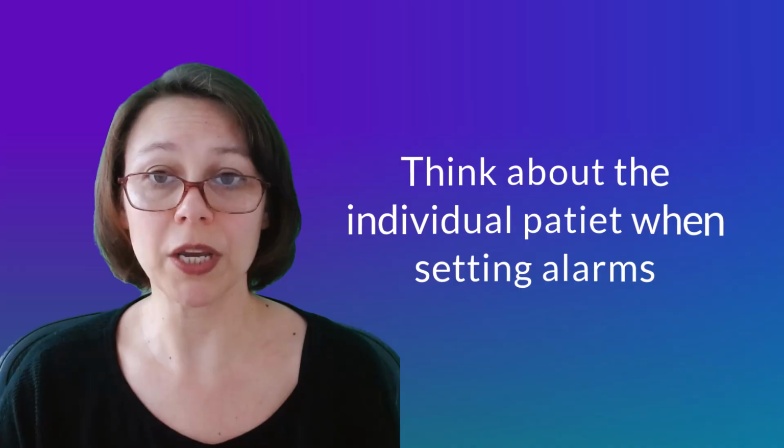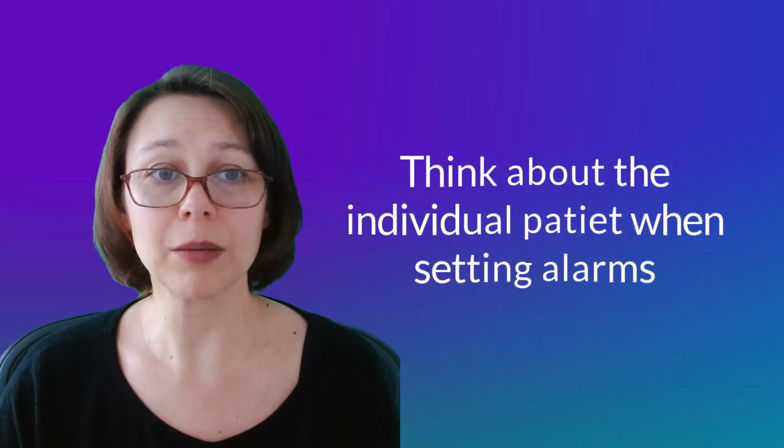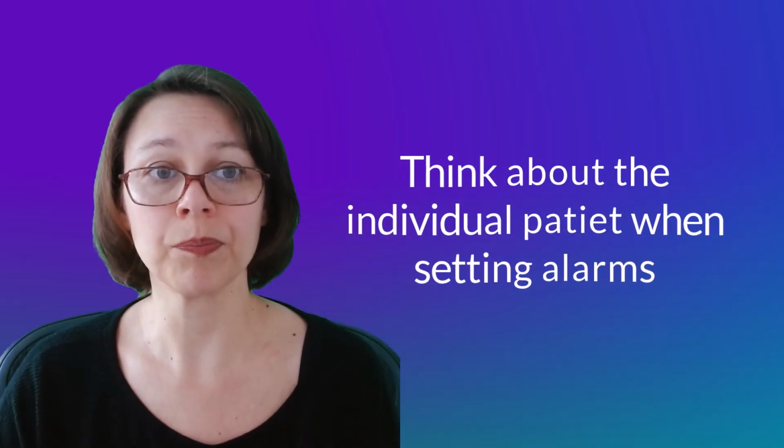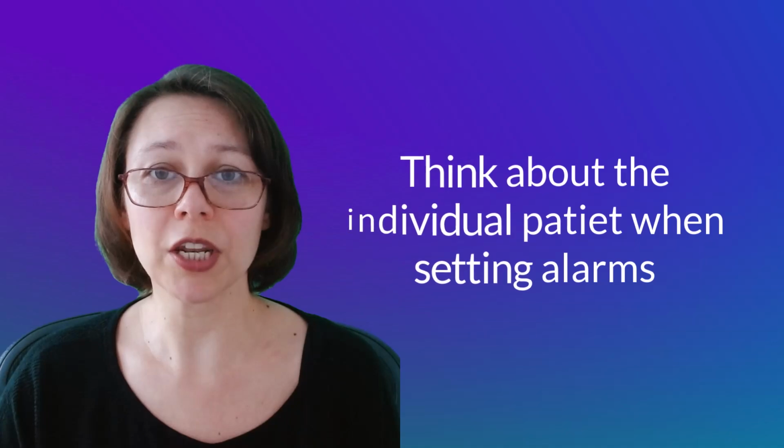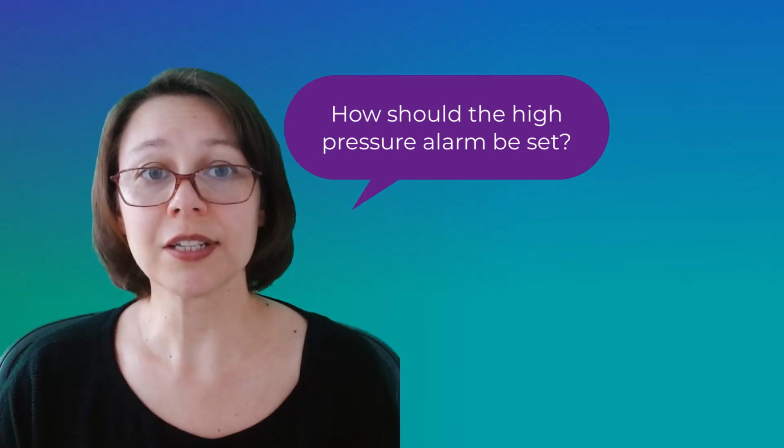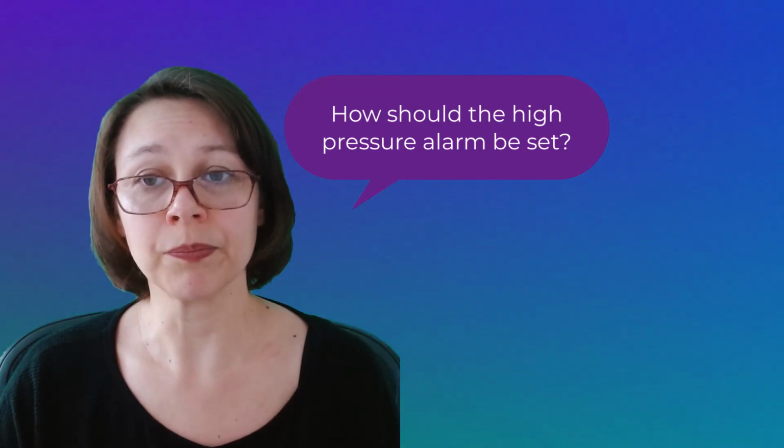There are guidelines on how to set alarms. However, there's also real patient care. Every alarm should be set to each individual patient, but there's also hard limits to where things should be. We'll spend a few episodes talking about alarms, but we'll start with the high pressure limit, probably one of the most common ones. So first, how should it be set?